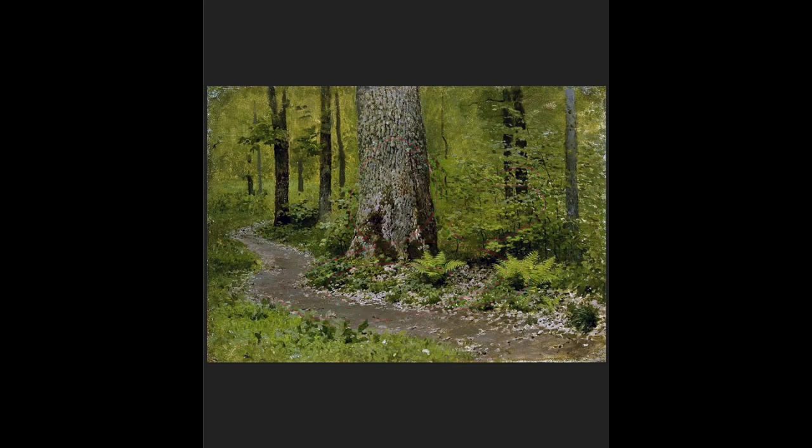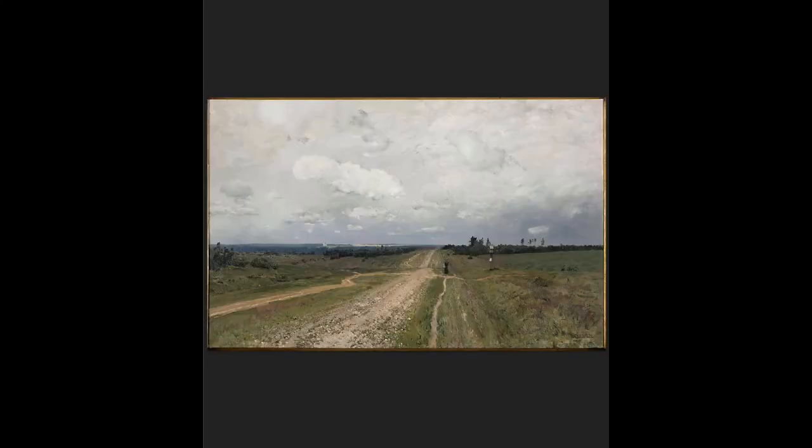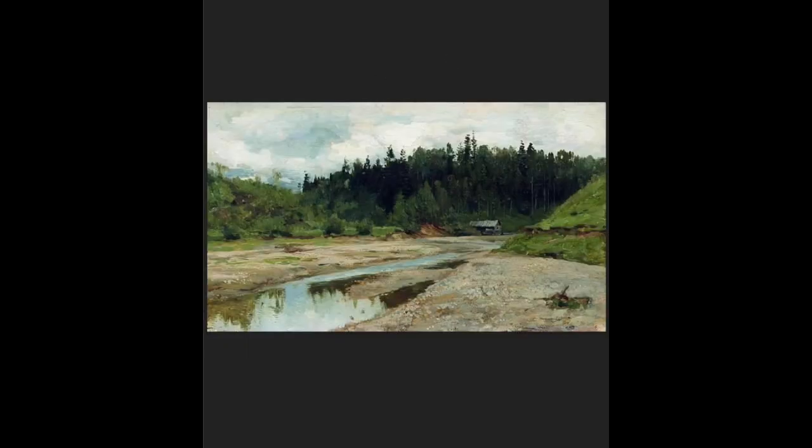So if you're going to have a lot of detail, figure out where you want the detail and don't put it everywhere. The one here, a lot of subtle value changes in the green and in the white road here, the chalk road or the grass, and subtle color changes as well. Another one here. So let's kind of break some of these down.